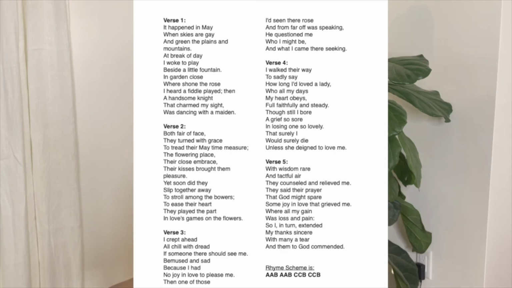Verse 5, with wisdom rare and tactful air, they counseled and relieved me. They said their prayer that God might spare some joy and love that grieved me, where all my gain was loss and pain. So I in turn extended my thanks sincere with many a tear, and them to God commended.